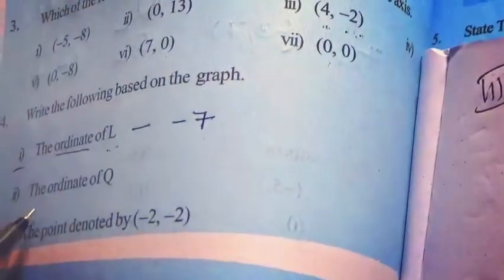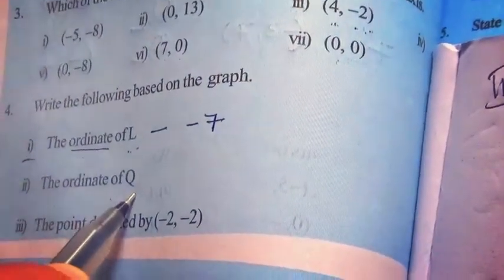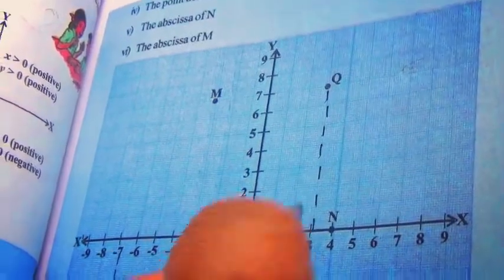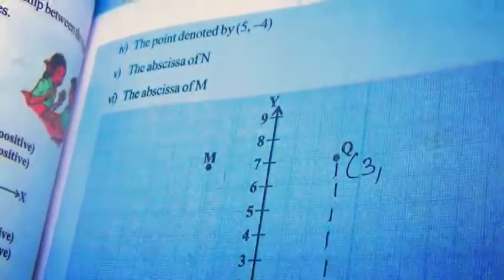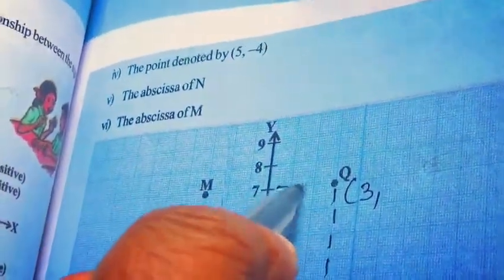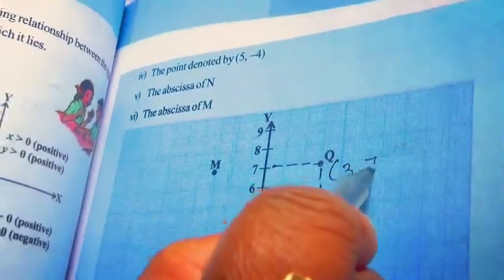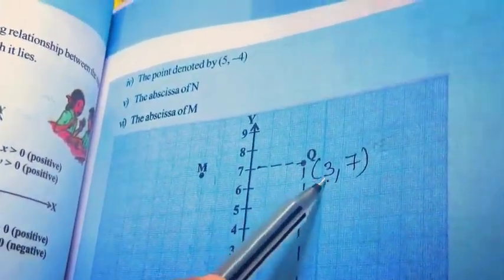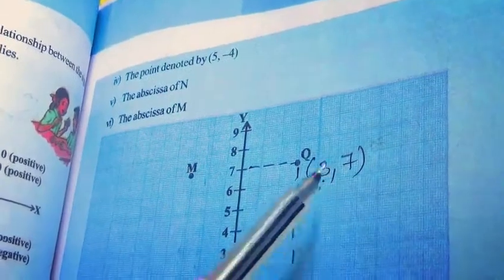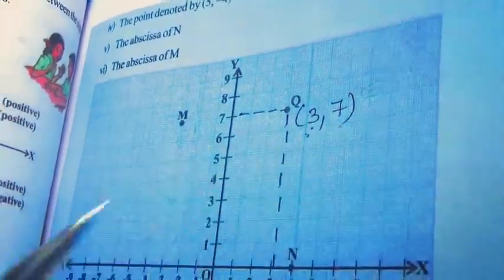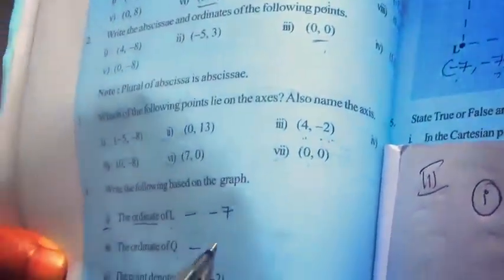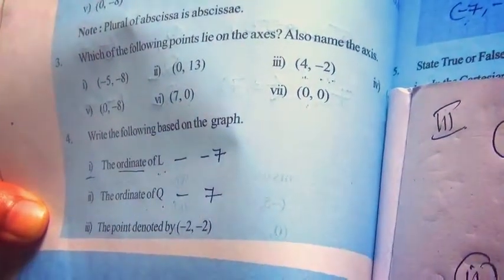Next, the second question. The ordinate of Q. So where is Q? Here. When you join this with the x-axis, it is 3. On the y-axis, 7. So the first one is the abscissa, and the second one is the ordinate. Here the ordinate is 7. That's it. This is the answer.